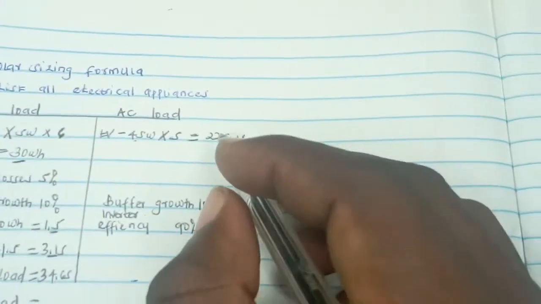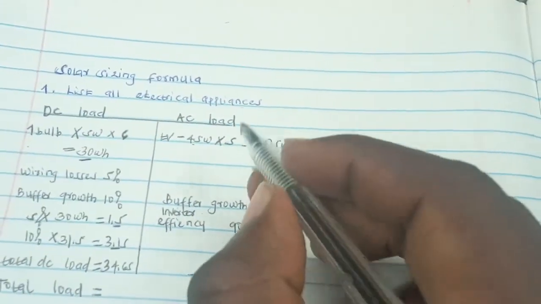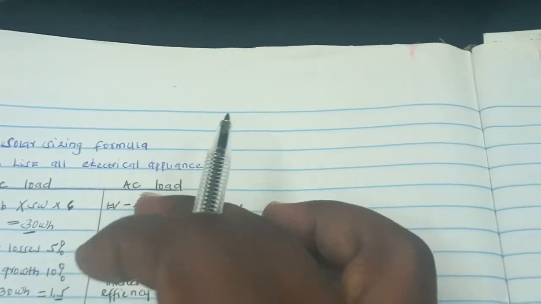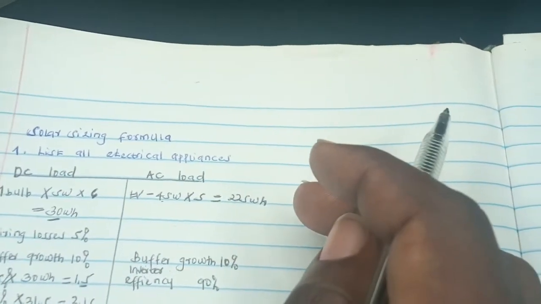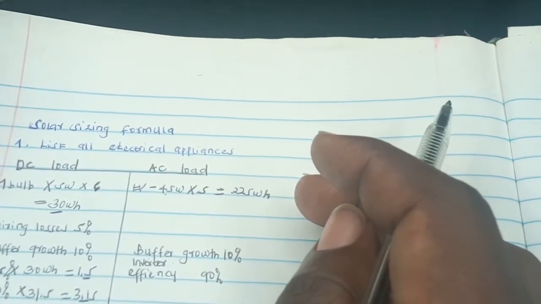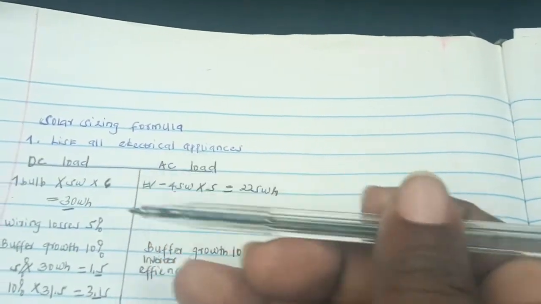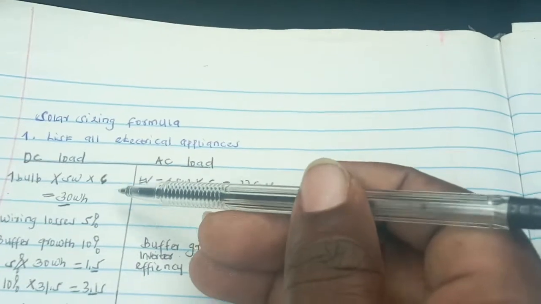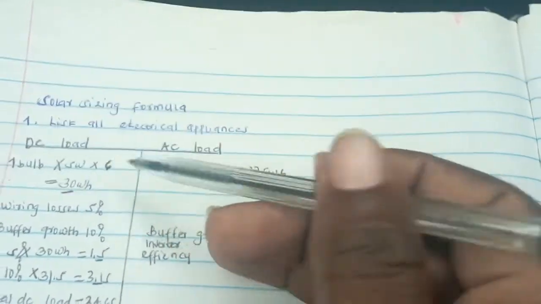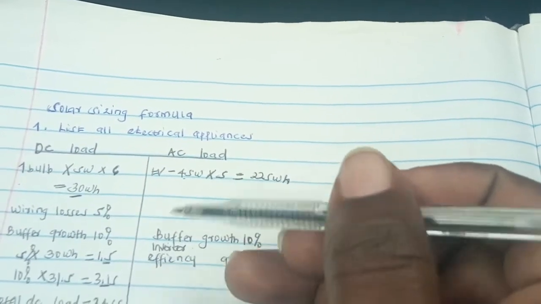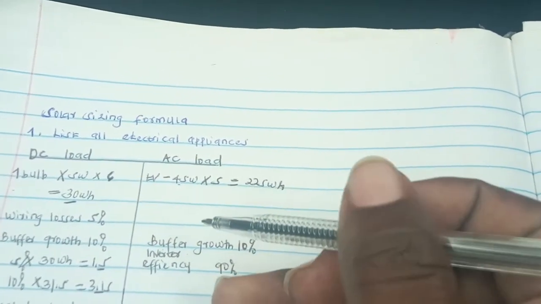Our AC side, at the moment we are just calculating the TV. And also, I forgot to mention, this is the daily usage of power.